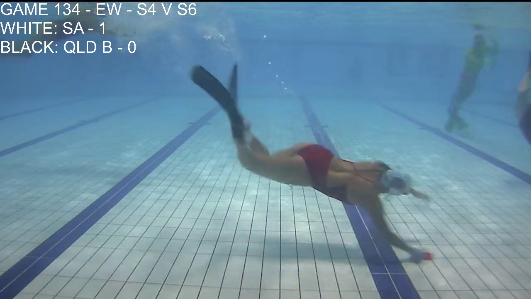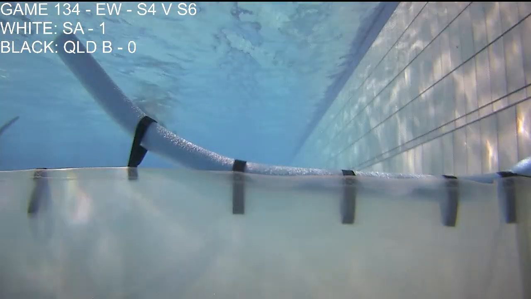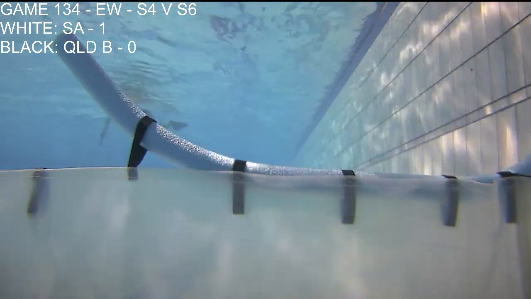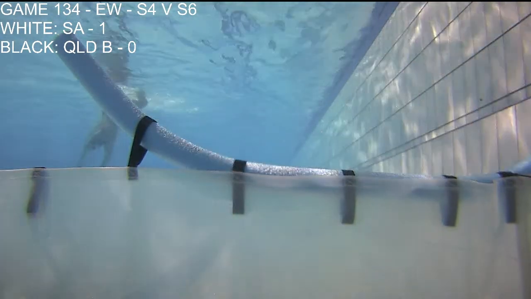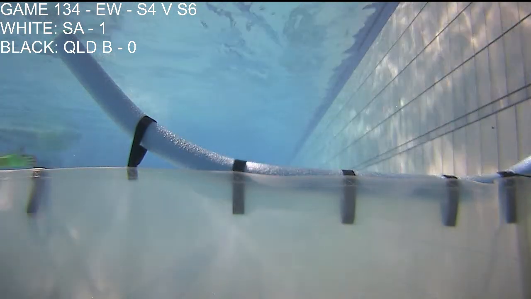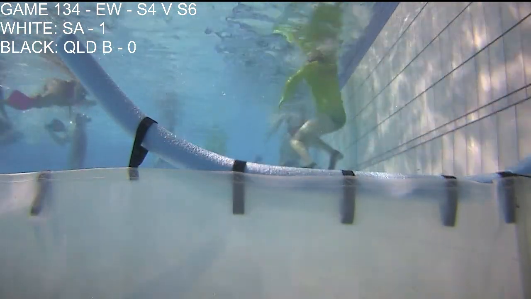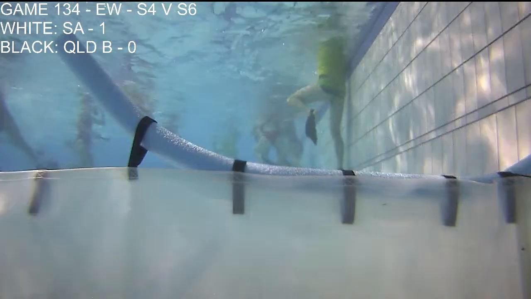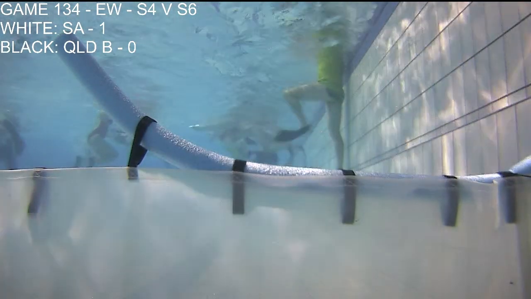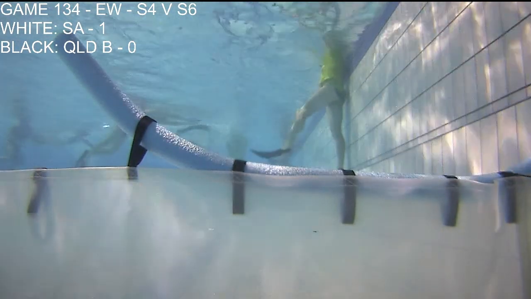Kata taking the puck and charging into where we can't see. I can see the puck's made a movement towards the goals. There's a lot of players on the surface surging towards it. And we've got a goal. South Australia have scored.